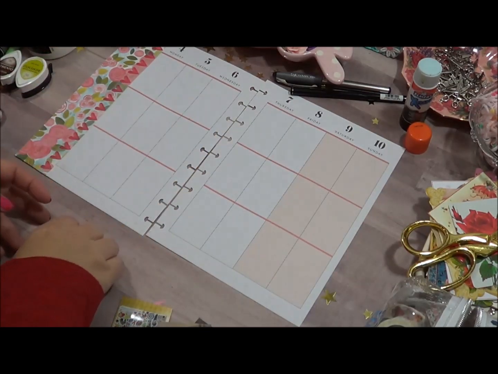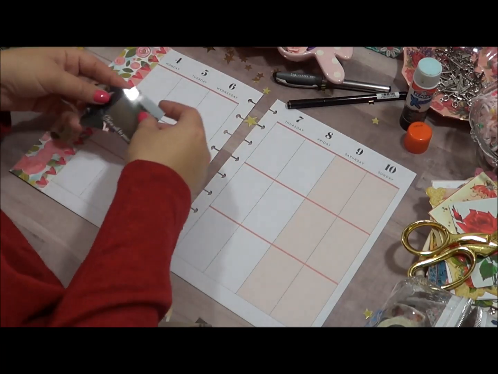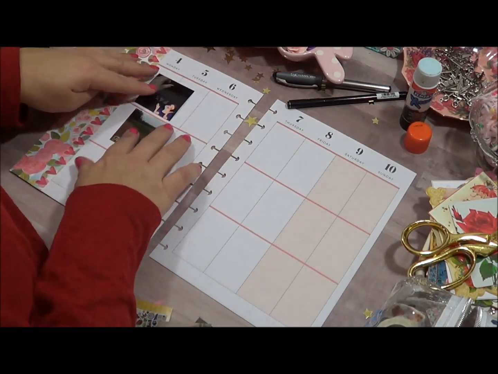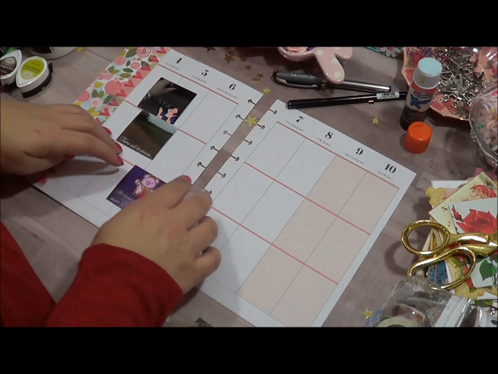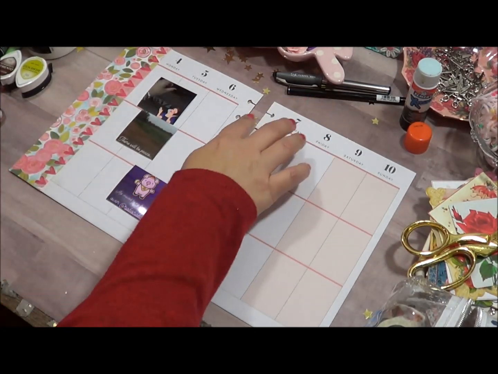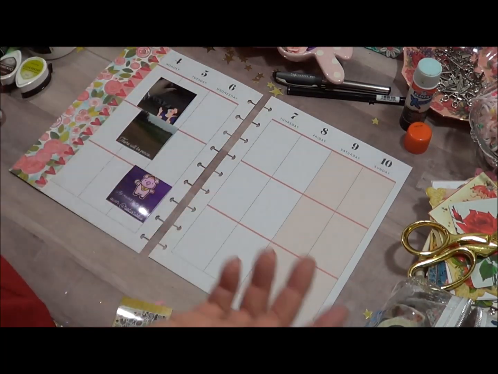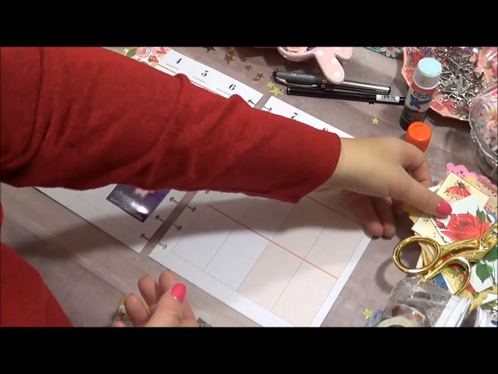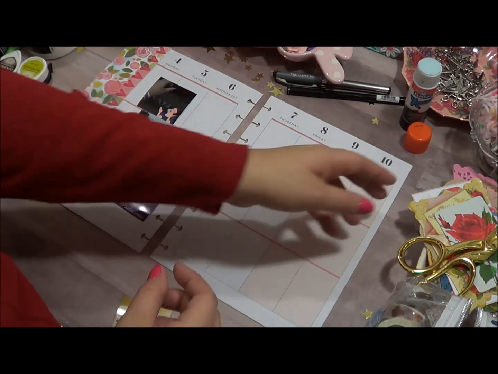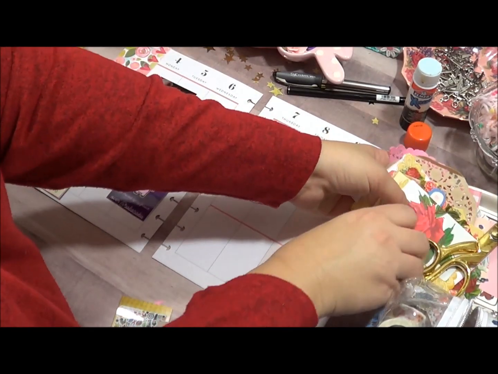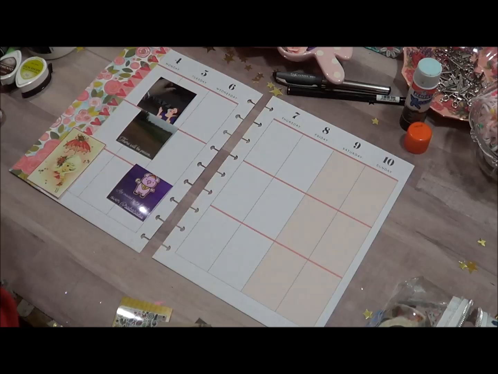Now what I do is I'll start with this page, and I'll just come in here and line it up, get an idea where I'm going to put things. I am missing my Happy Puncher. I really do think it's out in the garage somewhere because we moved and I'm still unpacking. It's never ending. But I think it's out there.